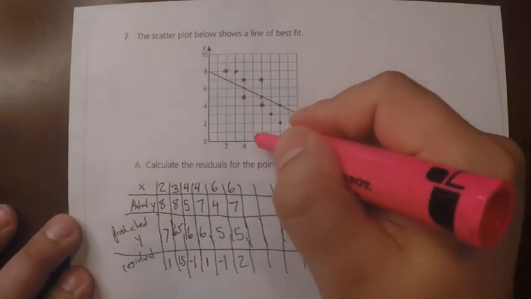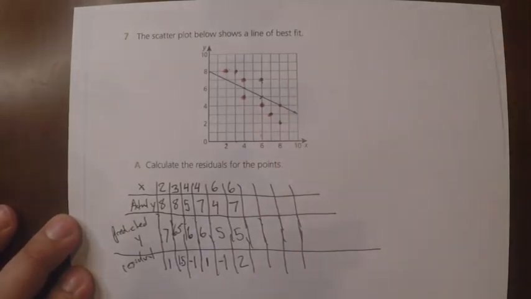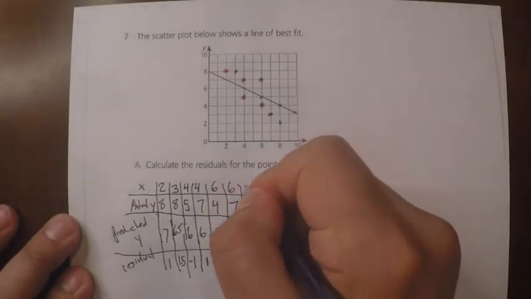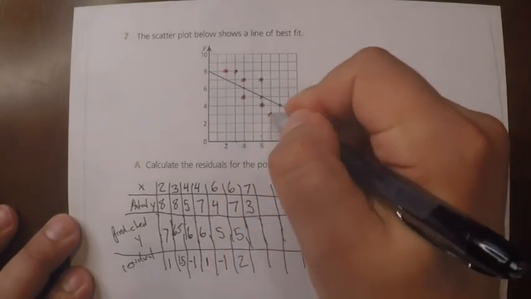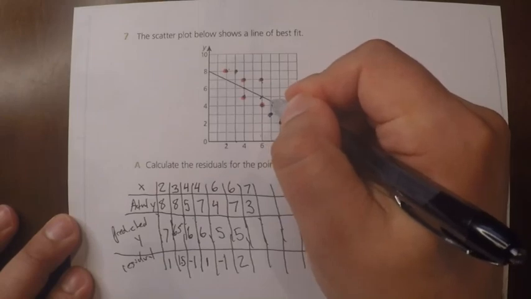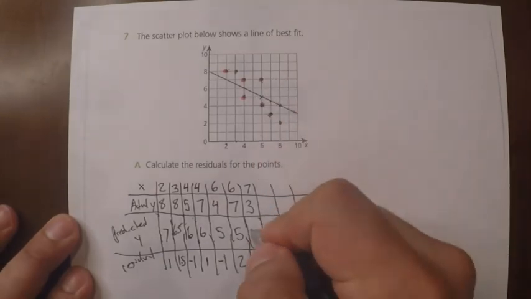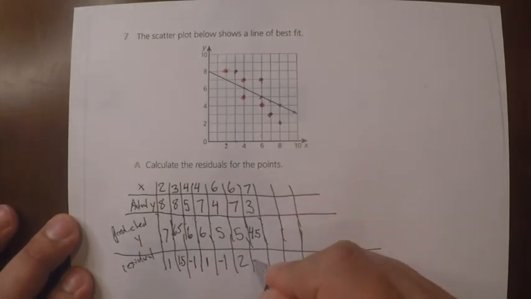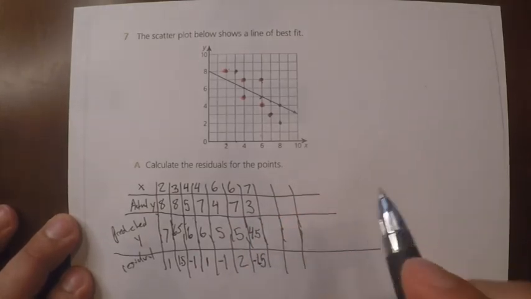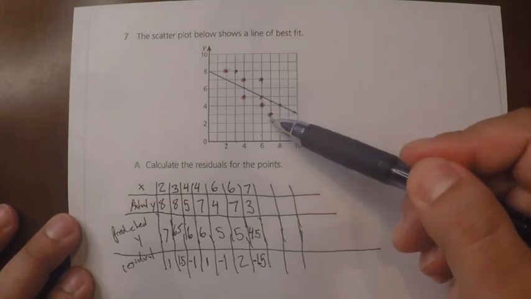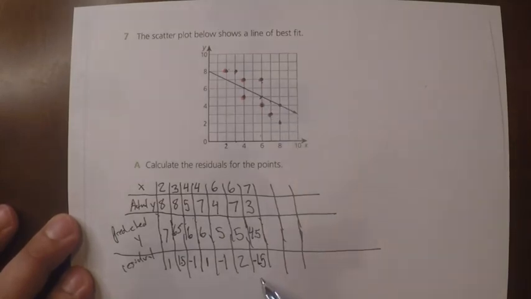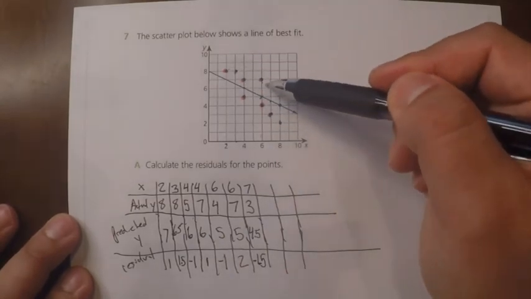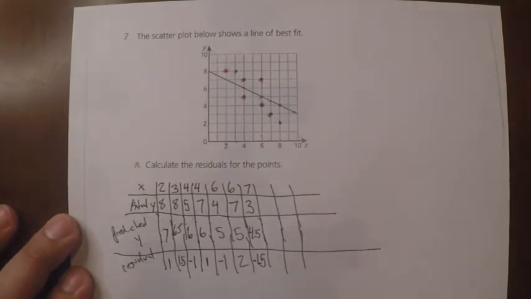Then our next one here has an x value of 7 and a y value of 3. So 7 and 3. But the line of best fit actually hits at about 4.5. So 3 minus 4.5 is negative 1.5. So notice all of the ones below the line give us negative residuals, while the ones above the line of best fit give us positive residuals.